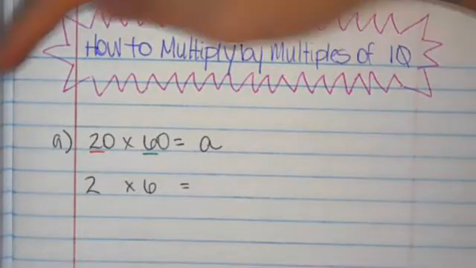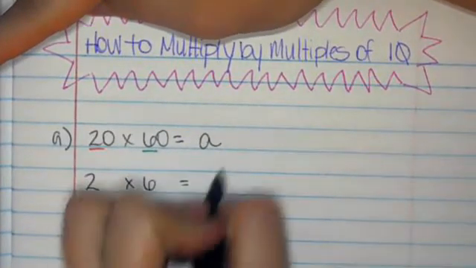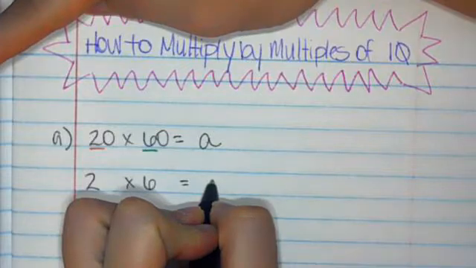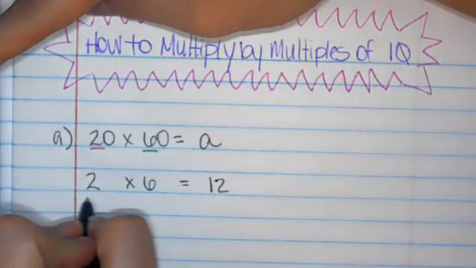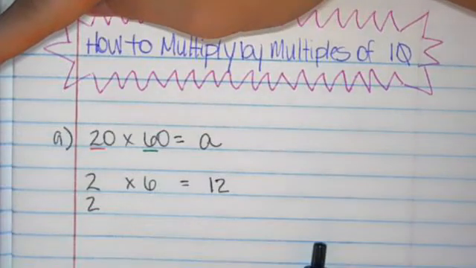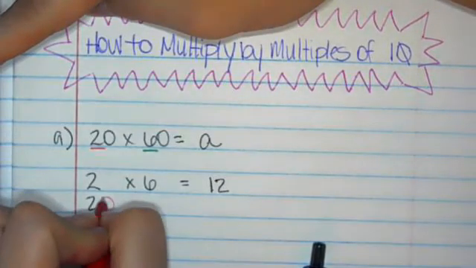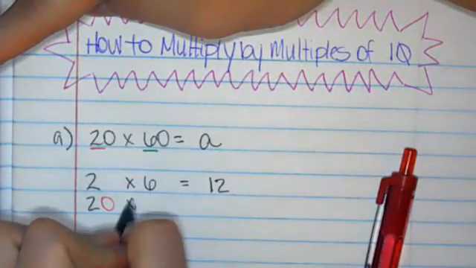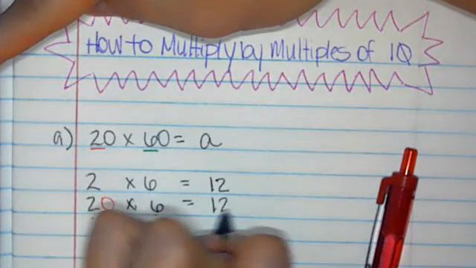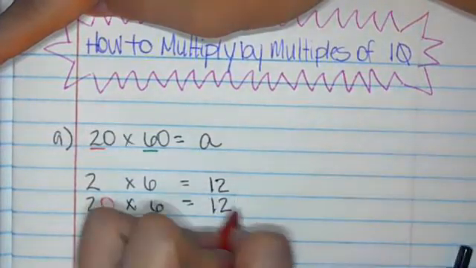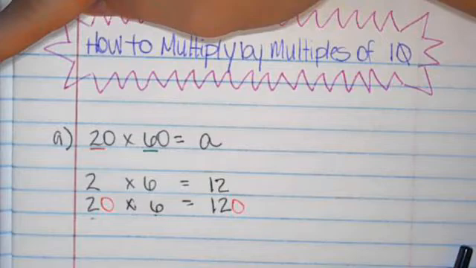First, I have 2 times 6, and we know that 2 times 6 equals 12. Then what we're going to try is adding the 20 in, 20 times 6, and remember 2 times 6 is 12, and add on that extra 0, which is 120.